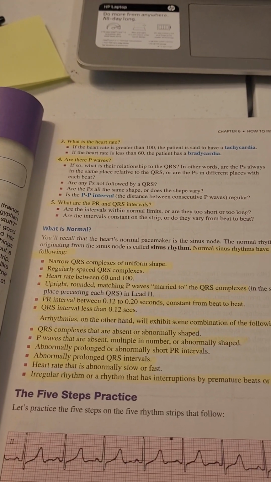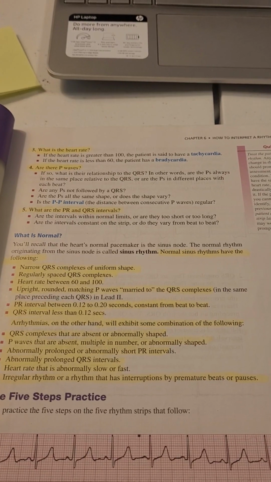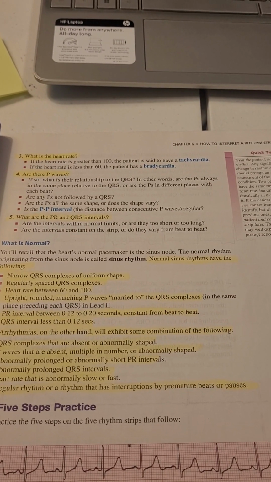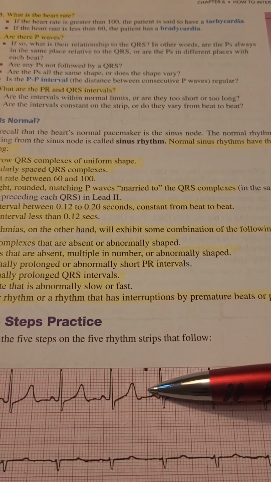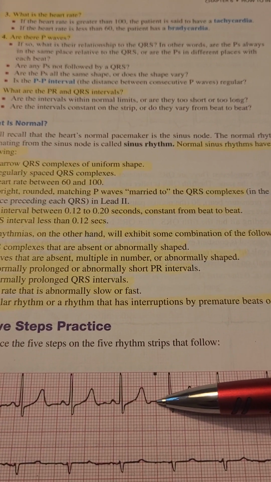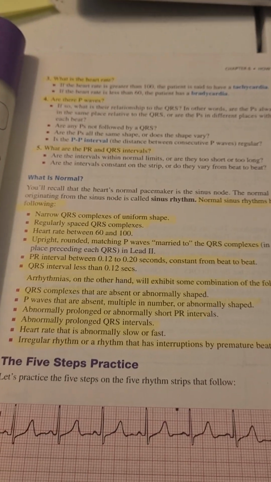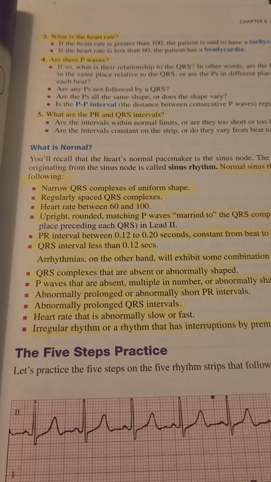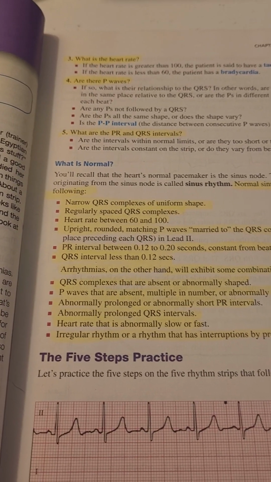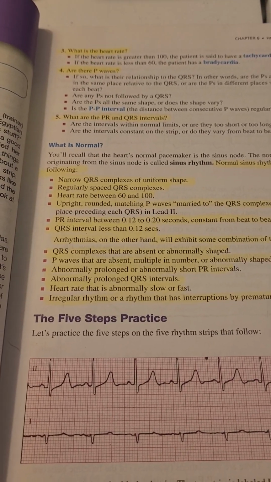Or abnormally shaped P waves. Abnormally prolonged or abnormally short PR interval. If the P wave is too far back or too forward, there's a name for that rhythm. I'm just saying that's abnormal, so it has a name.